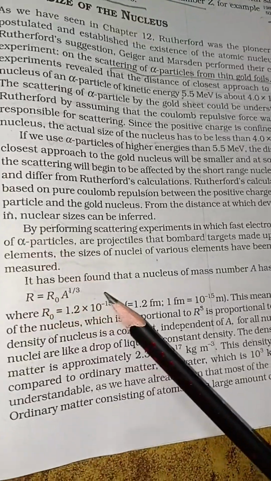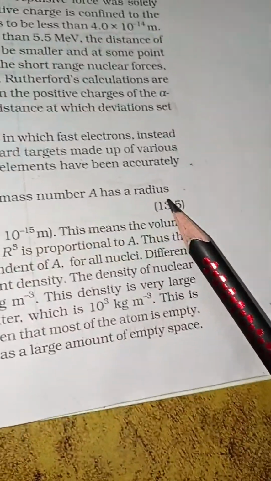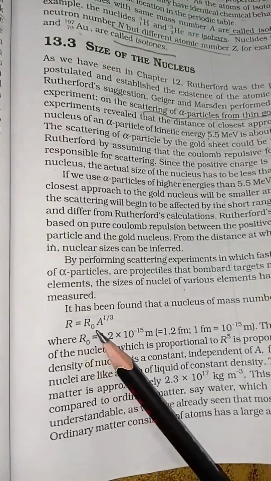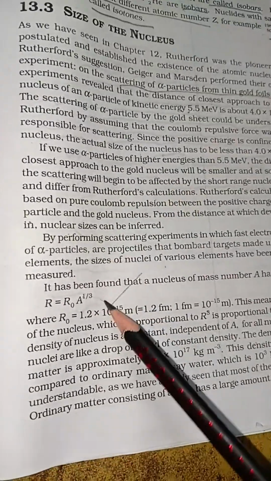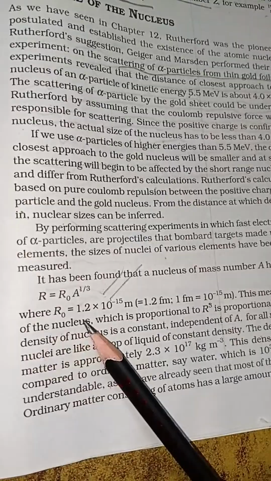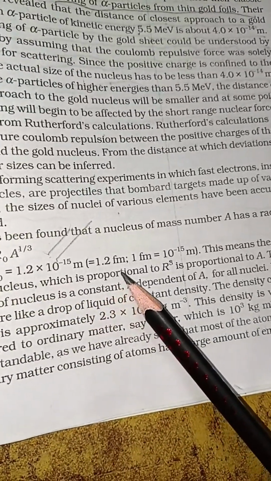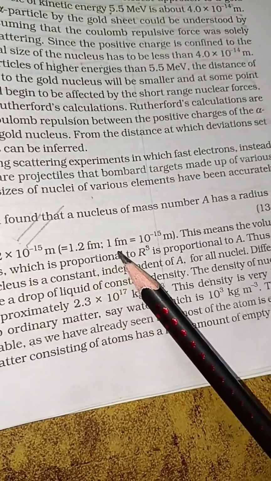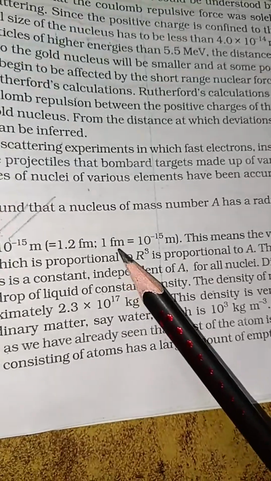It has been found that a nucleus of mass number A has a radius R = R0 A^(1/3), where R0 is 1.2 × 10^-15 meter, which equals 1.2 fm, and 1 fm is equal to 10^-15 meter. FM stands for fermi.